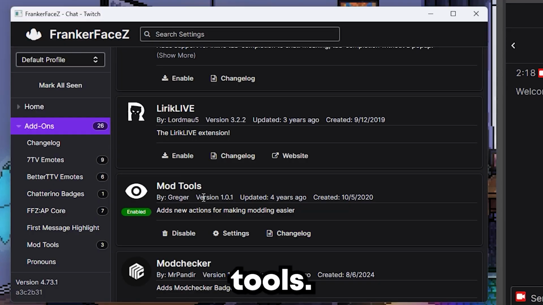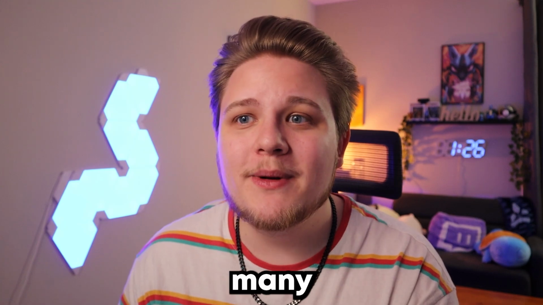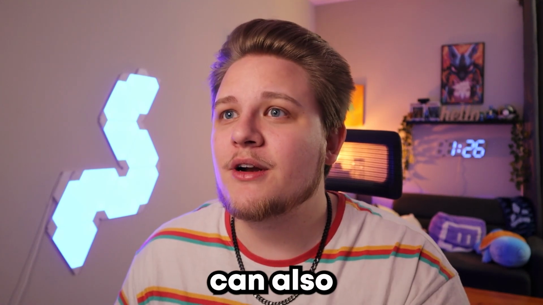There's also mod tools. There's also a new account highlighter. There's also pronouns. There are so many add-ons you can do in here, as well as so many customizable features. You can also search for certain things.